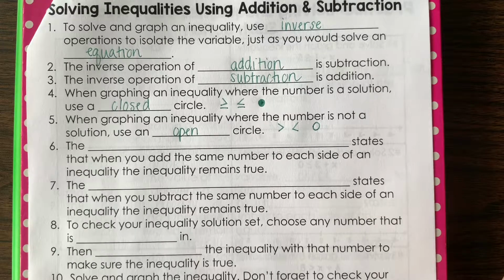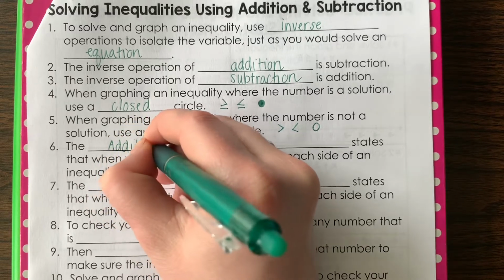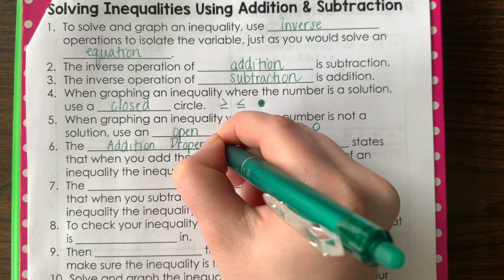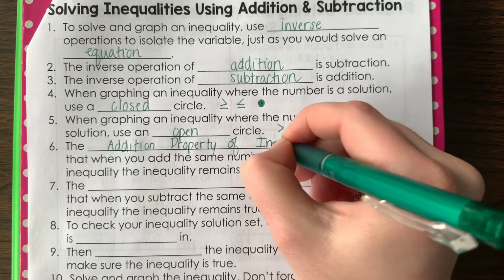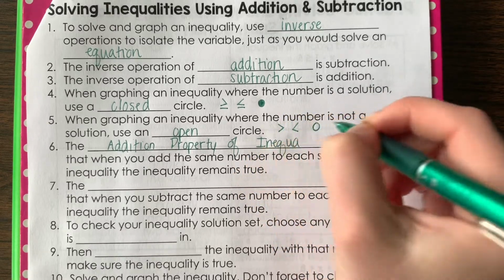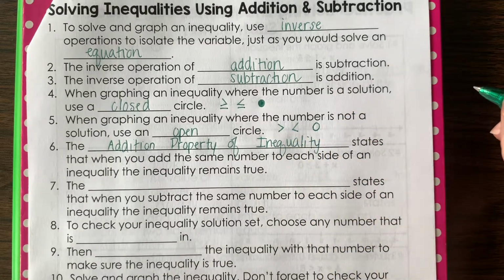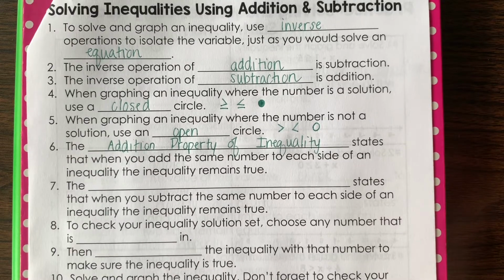Okay, and then very similarly, the addition property of inequality, because we're working with inequalities instead of equations. The addition property of inequality states that when we add the same number to each side of an inequality, it's going to remain true. So if we added 2 on both sides, that would work. If we added 10 on both sides, that would also work. It would still be true.